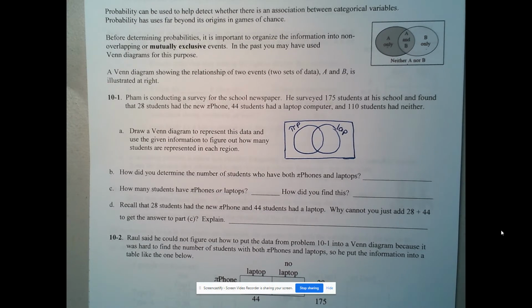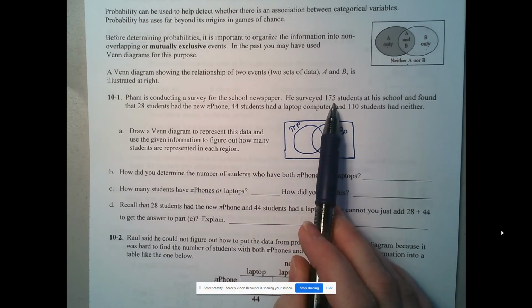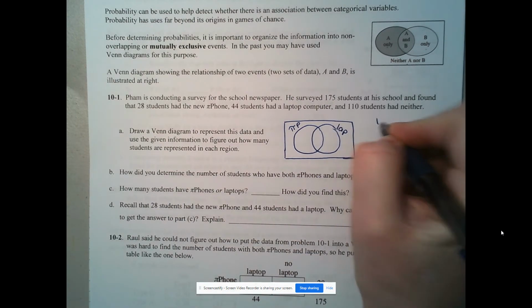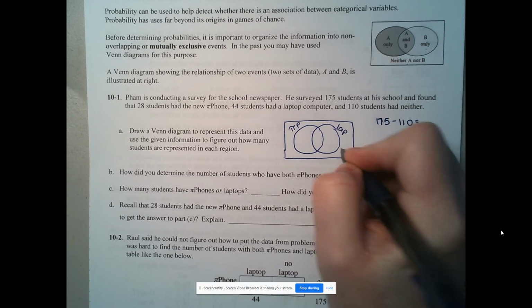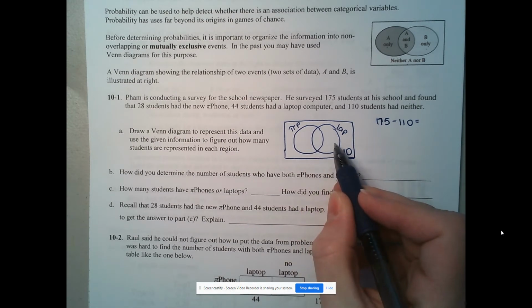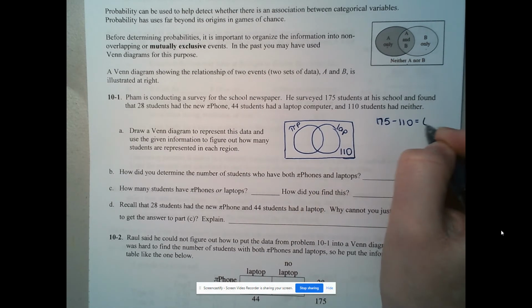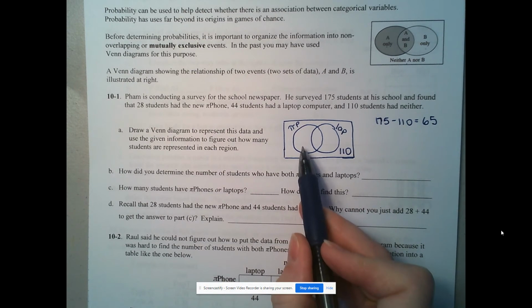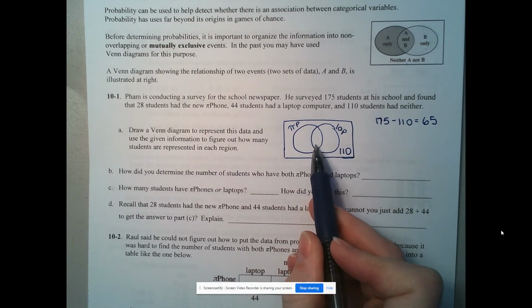So the first thing that we would look at would be that there's 175 students total. So I am first going to take away the 110 students that have neither, and I'm going to put them outside of the circles because I don't have to worry about them being in any of these three regions. That leaves me with 65 students who have a Pi phone, a laptop, or possibly both.